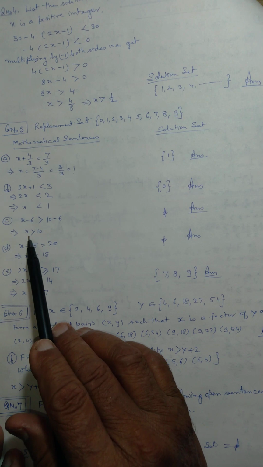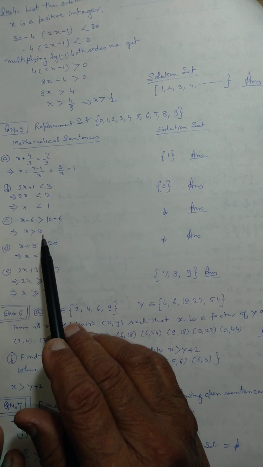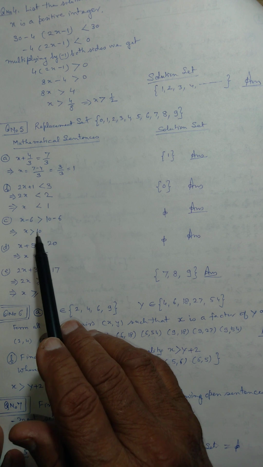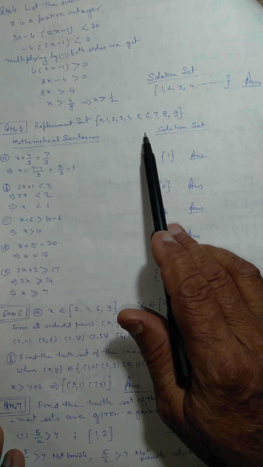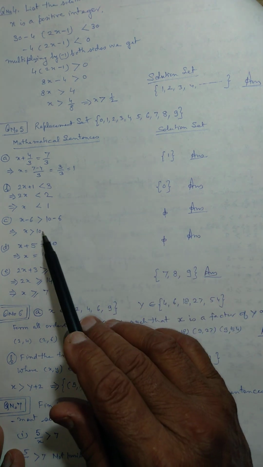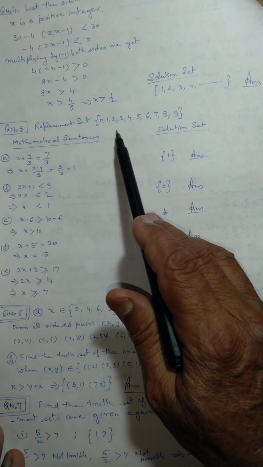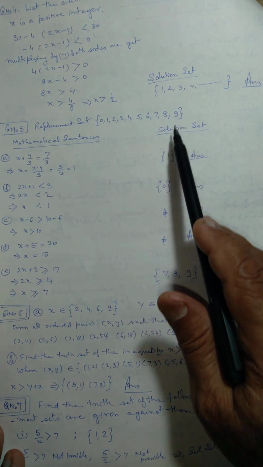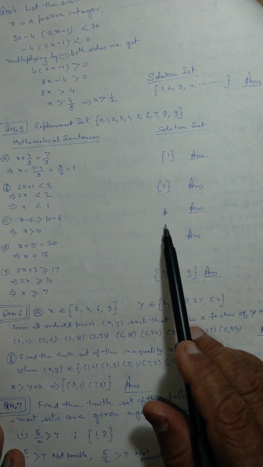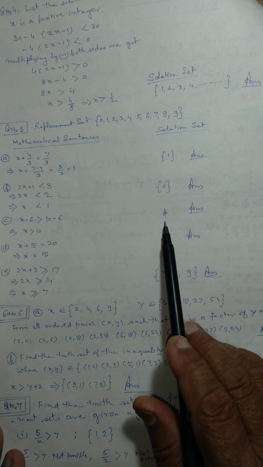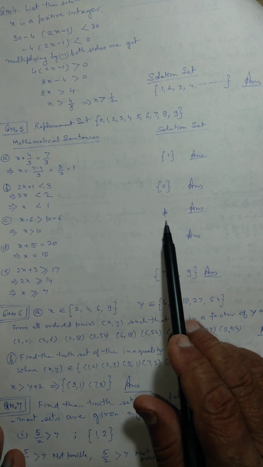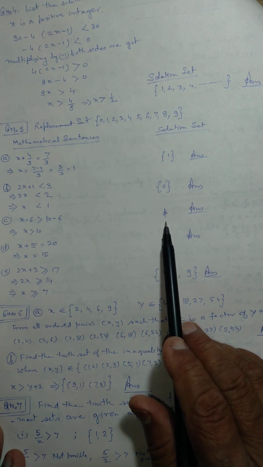Now we are having x is greater than 10. So you just see in the solution set, is there any value which is greater than 10? In the solution set, from 0 to 9, there is no value. That is why I have mentioned it is a phi set. Solution set will be equal to phi set, null set or empty set.